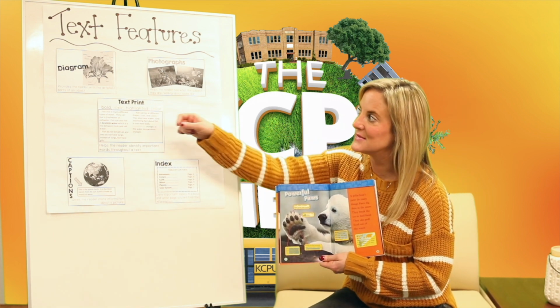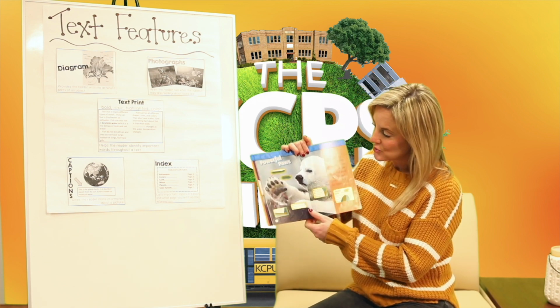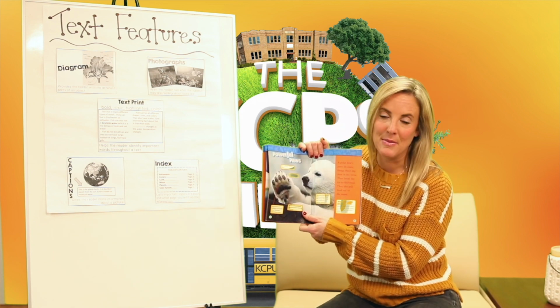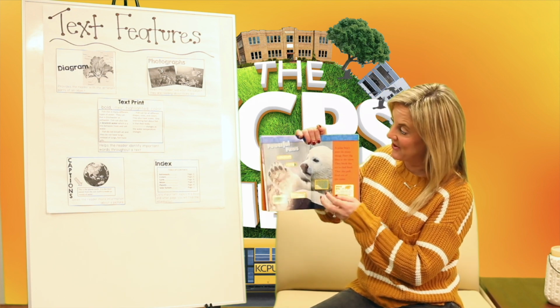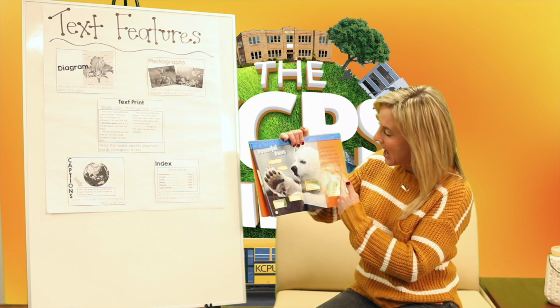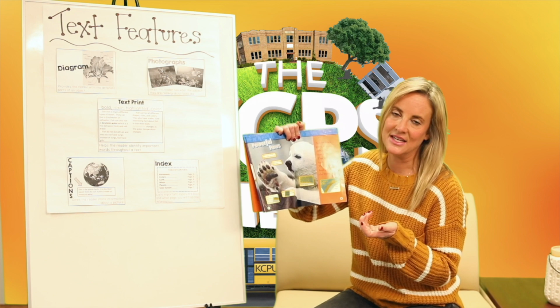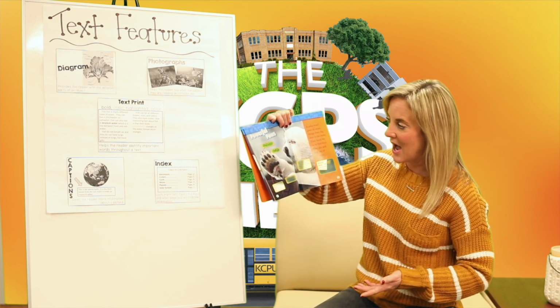A diagram tells us as readers what different parts of an object are. So if you noticed, what was this diagram about? It talked about the different parts of a polar bear's paw. So if I'm reading the text, I may get some information about how the paw does a lot of different things. It digs dens, it helps break apart the ice.